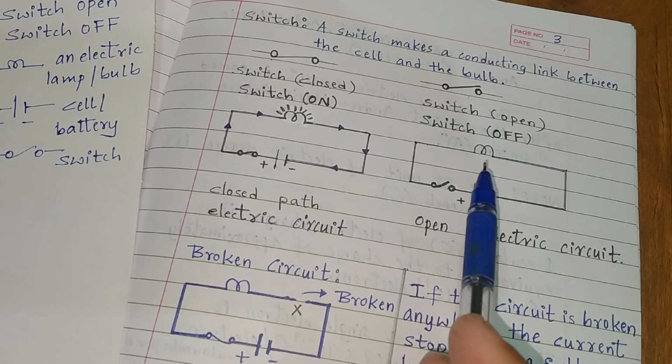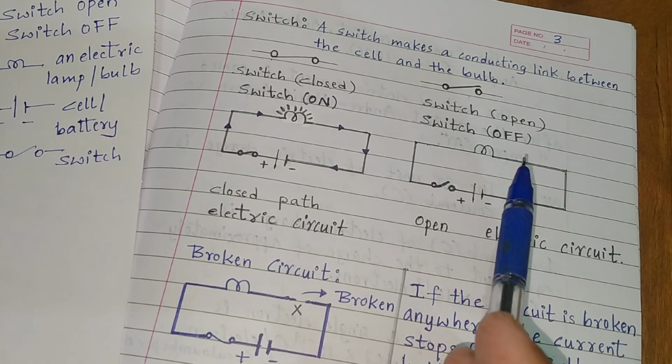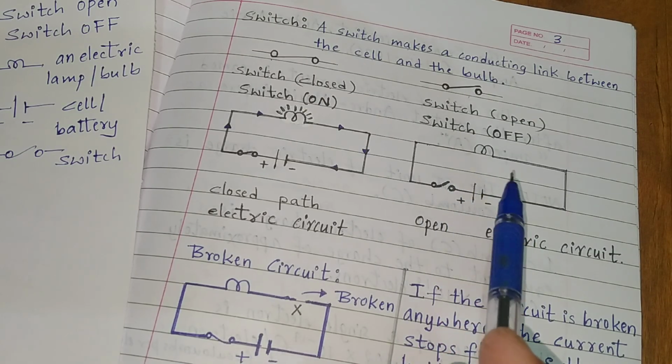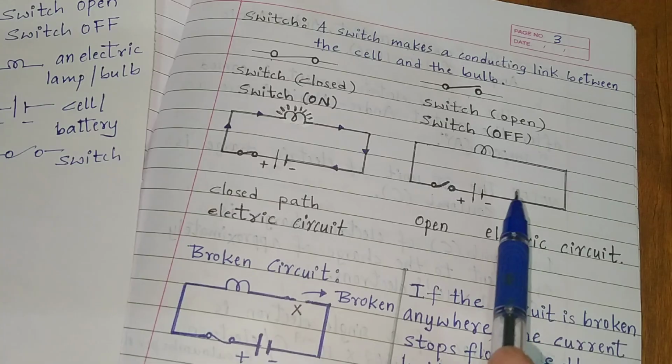Hence an electric lamp does not glow in a circuit because it is a completely open electric circuit.